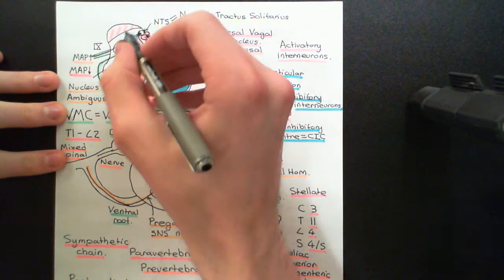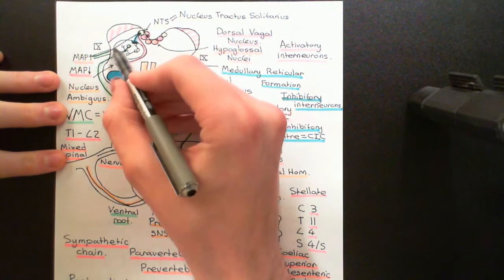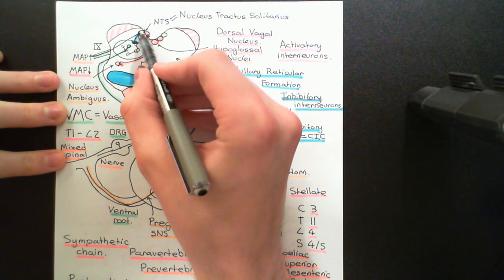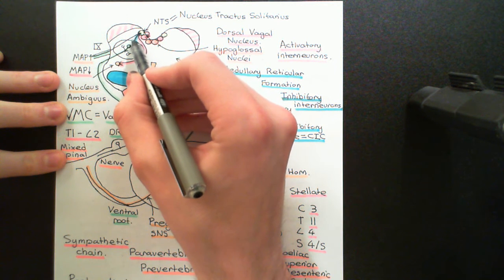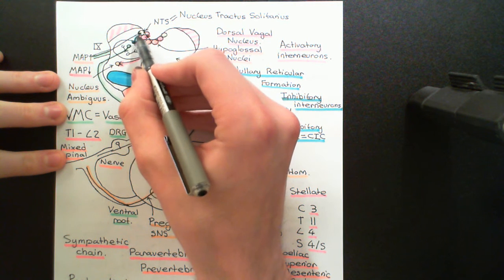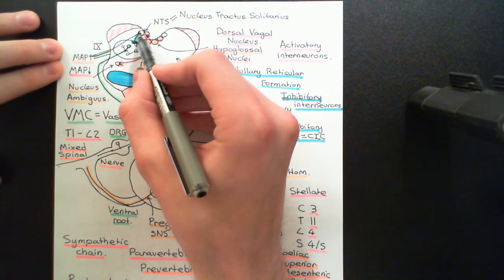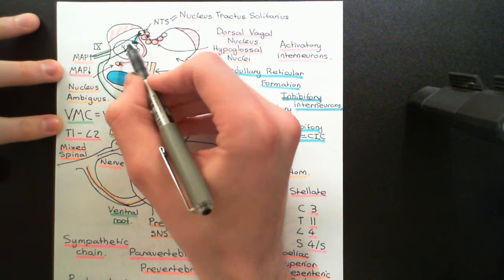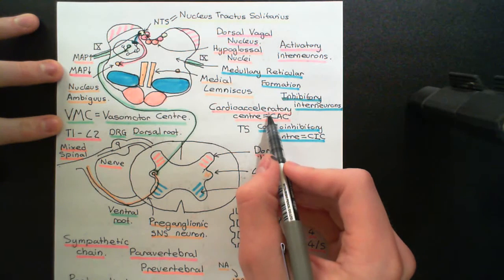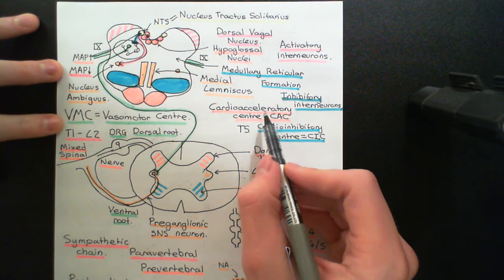Okay, in addition, the reduction in the activation of the interneurons in the nucleus tractus solitarius means that now these inhibitory interneurons in blue here are also going to be firing less frequently than they would normally be firing if we were at normal mean arterial pressure. So that means that the inhibition that they usually provide to the vasomotor center and the Cardioinhibitory Center is going to go down.